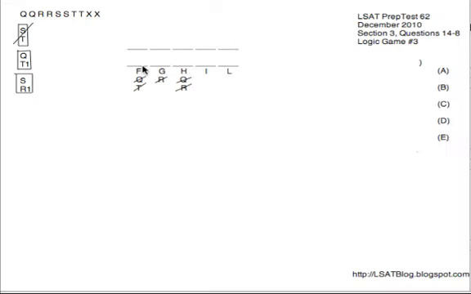We know that Q is neither on F or H, so I put down Q is not in F and Q is not in H. We know that R is not with G or H, so I put down those restrictions below the relevant columns. We know that S is never with T, so I put them not happening vertically in a given talk. Q is with T's first, and S is with R's first. So this is a very bare bones initial setup for the game.